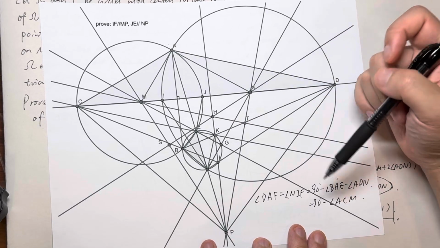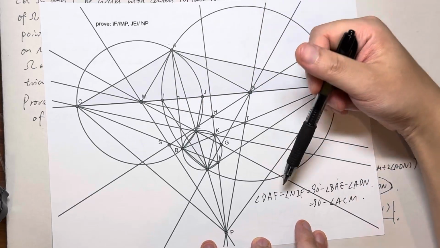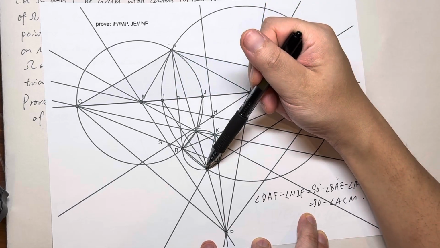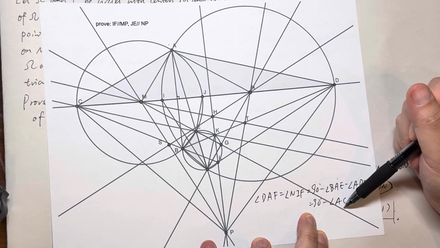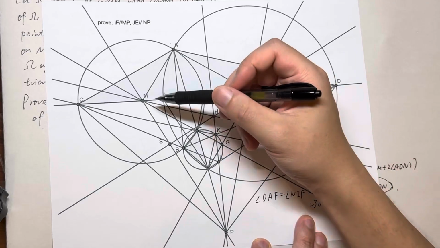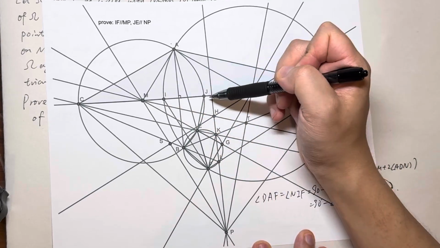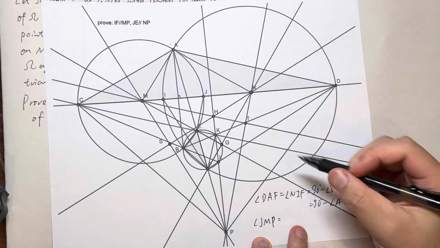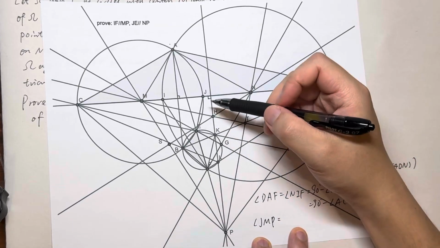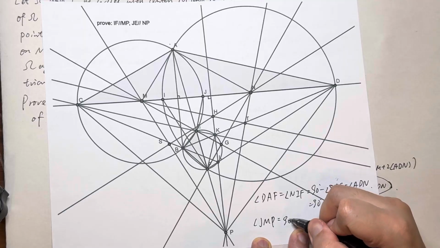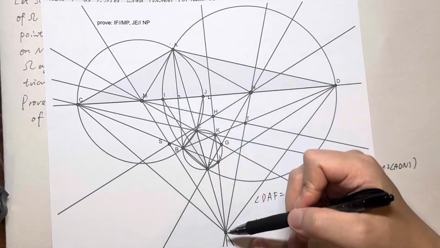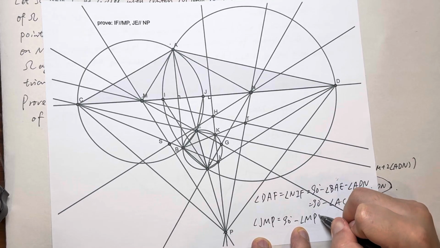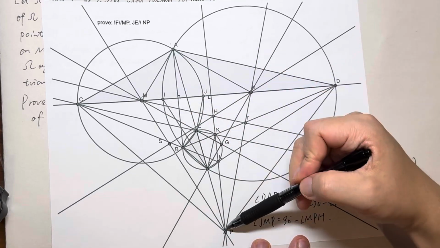So that is angle DAF or angle NIF. NIF is 90 degrees minus angle ACM. And what about the angle JMP? Because this is 90 degrees, angle JMP equals 90 degrees minus angle MPH.